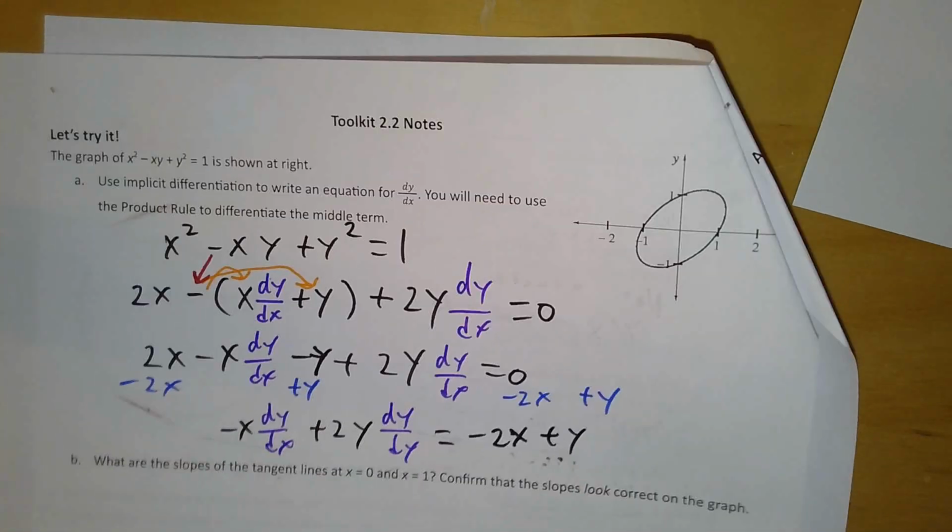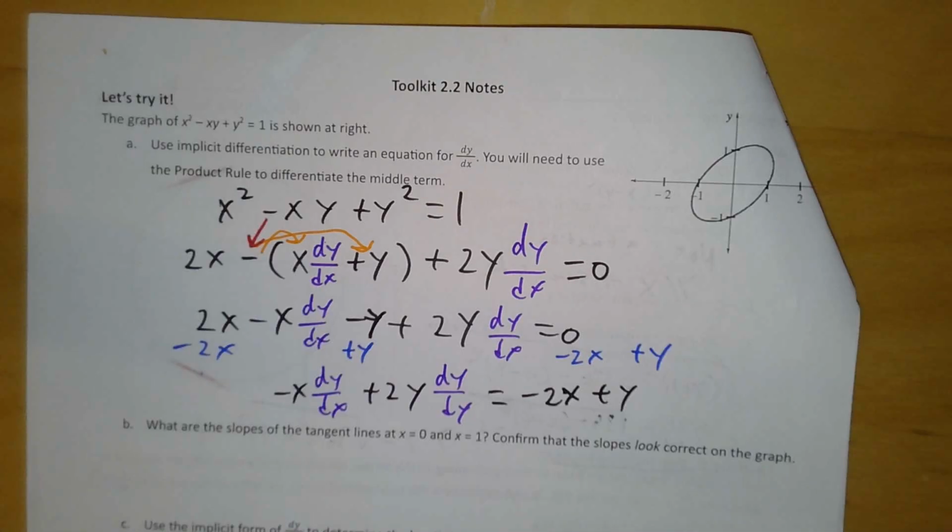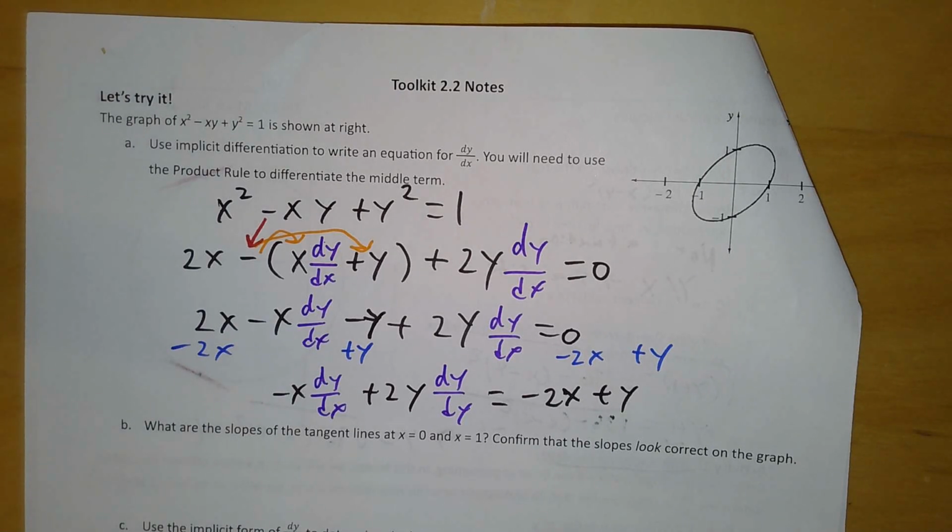Okay, we're picking back up, guys, where we left off. So, we're gonna look at some of the more challenging, not necessarily challenging, but just more in-depth implicit differentiation problems and applications of it that you'll see.